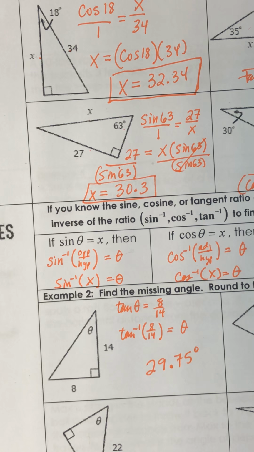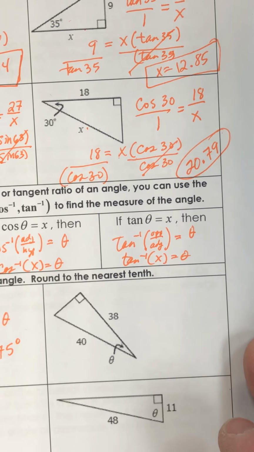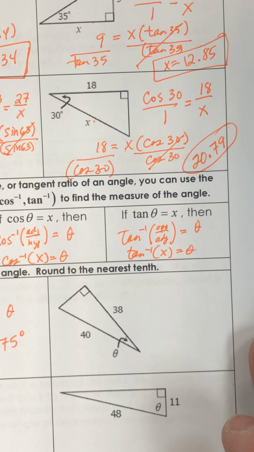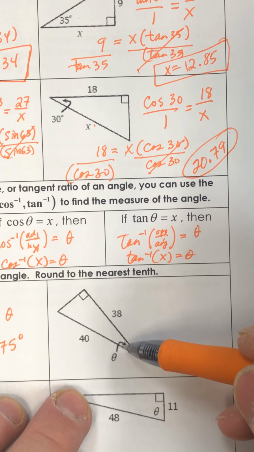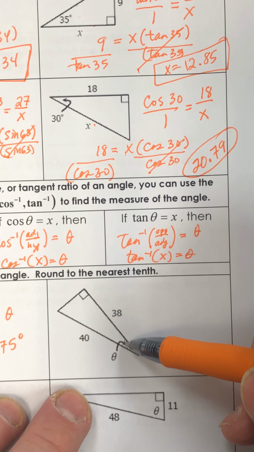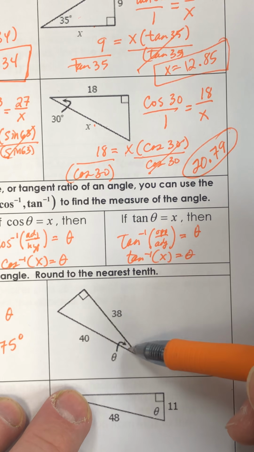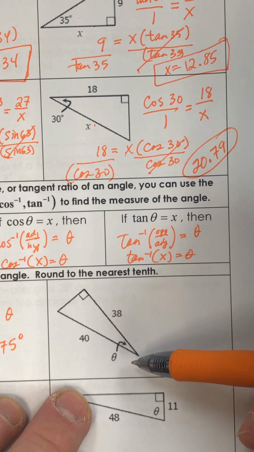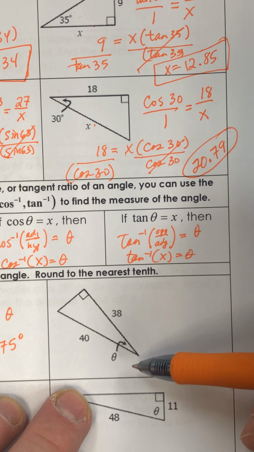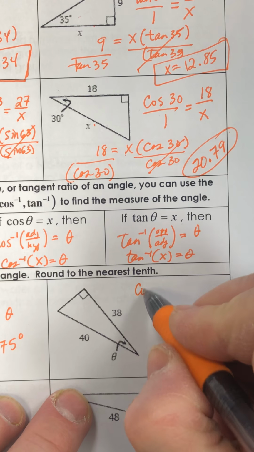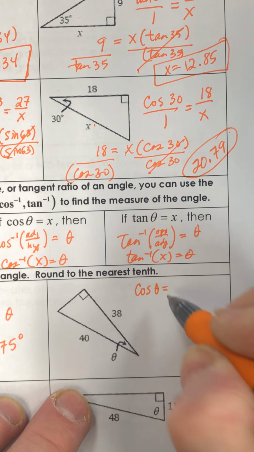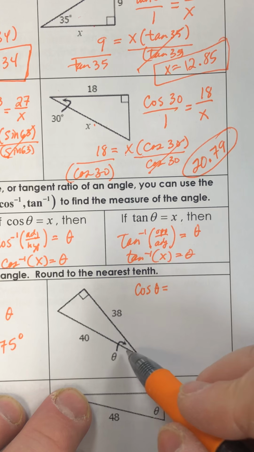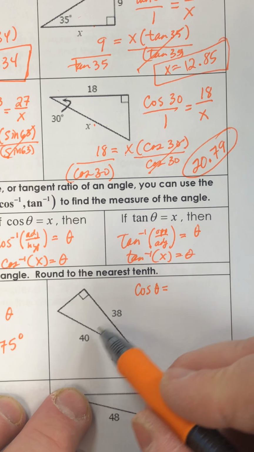All right, we'll do one more example, and then I need to outline a few steps. All right, let's go this angle. Here, what are the sides that we have? We have the hypotenuse and we have the side adjacent. So adjacent and hypotenuse, that would be cosine. So I'd write down cosine. I'm going to kind of go the long way here. I'm just going to write it out. Cosine of the angle equals 38 over 40.